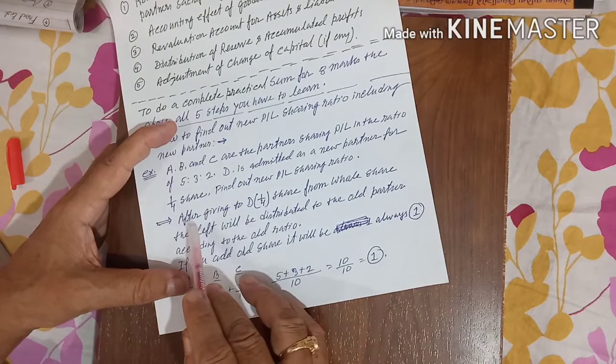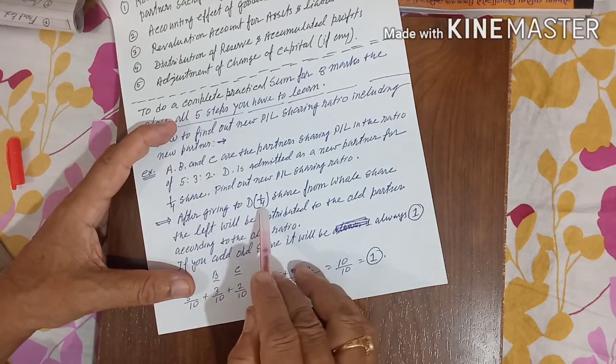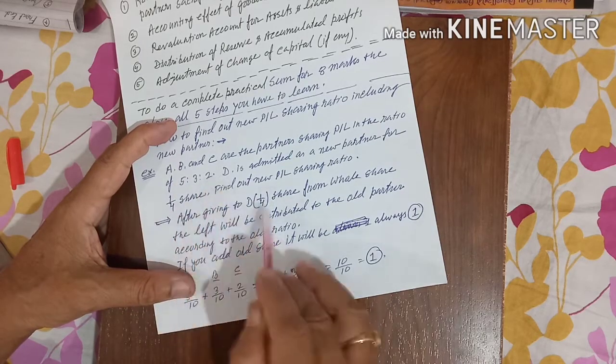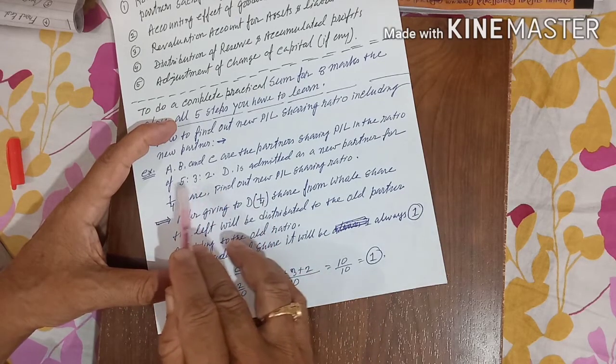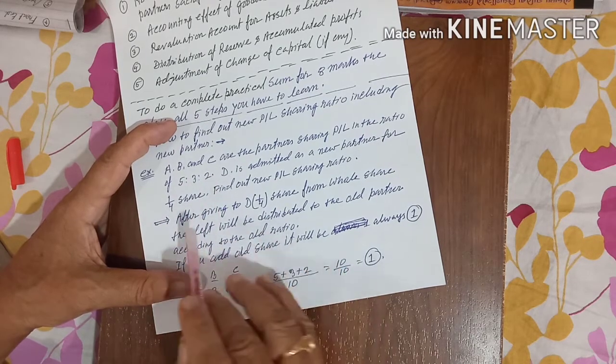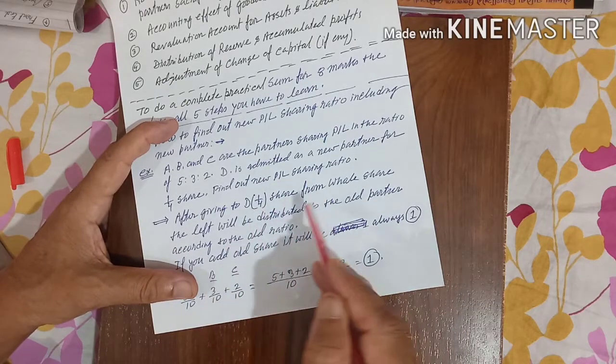So after giving to Mr. D, how much will D take? 1/4. From whom? From A, B and C. Now the question is how much A will give, how much B will give, how much C will give. That is not given here. But it is given that D will take 1/4 share from the whole.